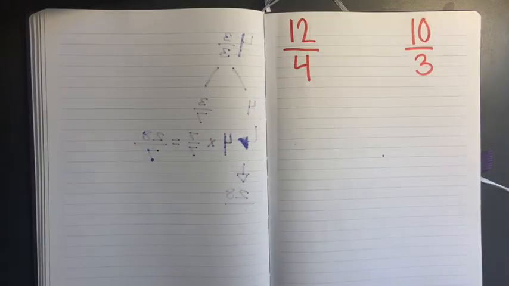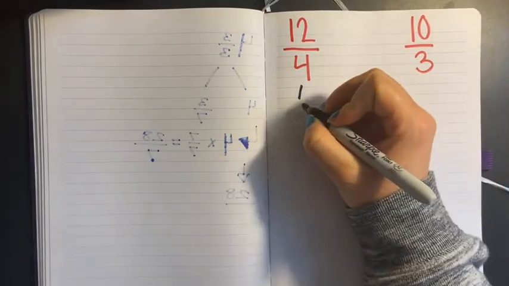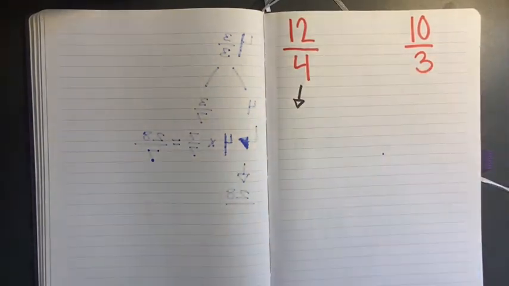The next question we are going to use the standard algorithm for is comparing the two fractions 12/4 with 10/3. So again, like our last question, we need to convert our 12/4 and 10/3 to mixed numbers so that we're able to compare them. We're going to first start by looking at 12/4, and in doing so, we want to see how many times 4 can go into 12.